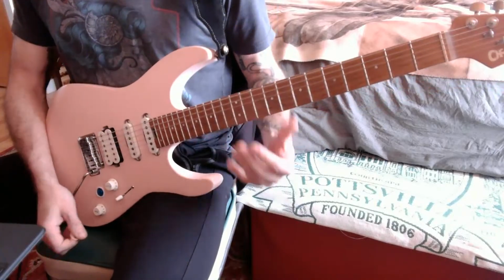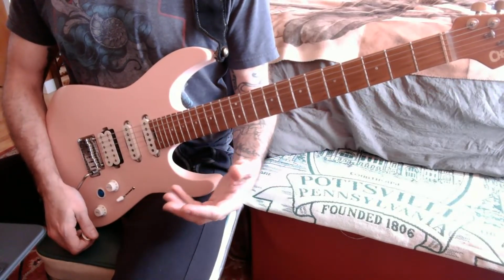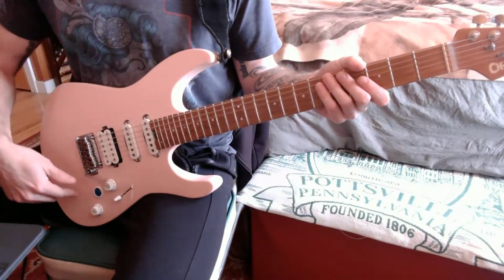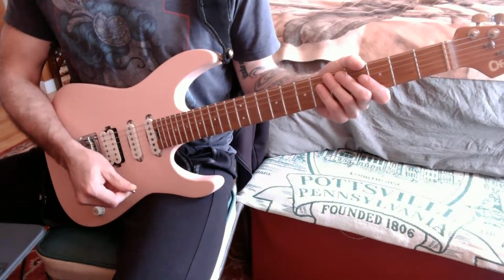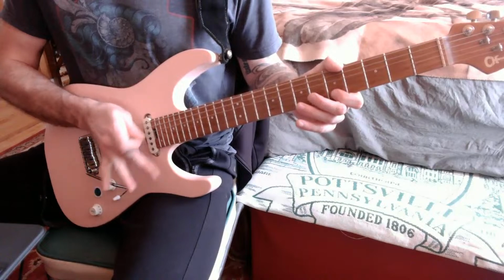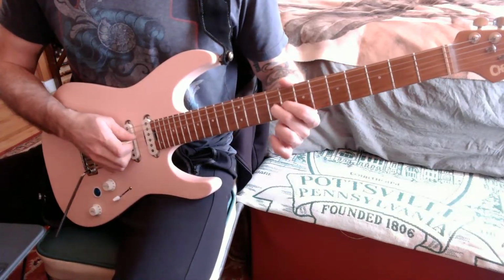Ooh, that's The Haunted with the song called The Fallout. Really love that one. I don't know if I could do my flutters because I have a trem block installed. It doesn't sound the same at all. It's making me sad.